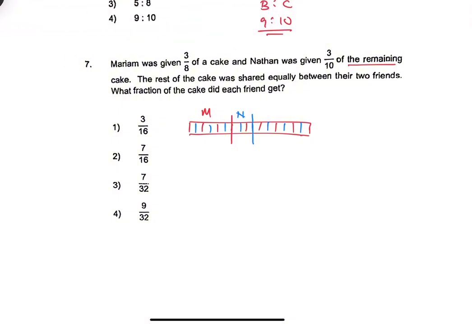And how many pieces are now taken by each of them? They say that the rest of the cake was shared equally between their 2 friends. So what fraction of the cake did each friend get? First, we know there are 7 units left: 1, 2, 3, 4, 5, 6, 7. Each of them has half, so it's 3.5 units each.